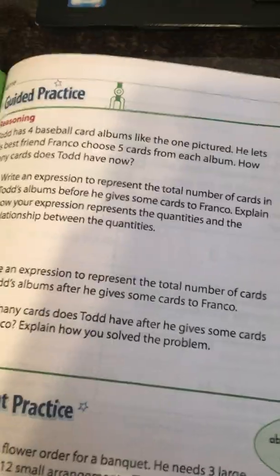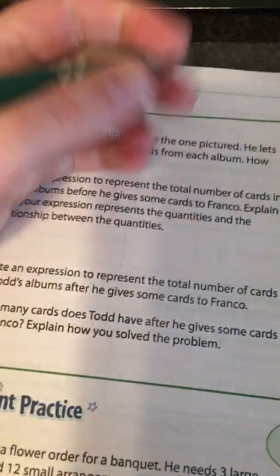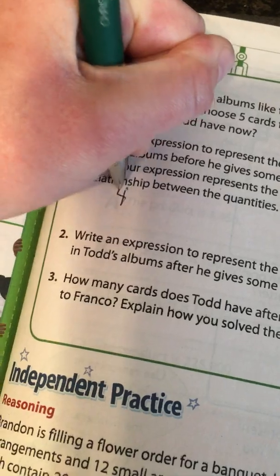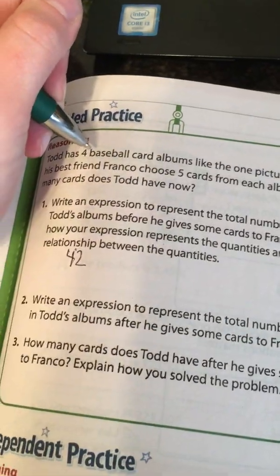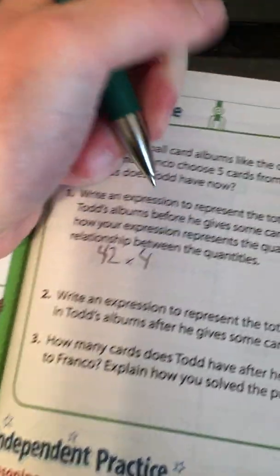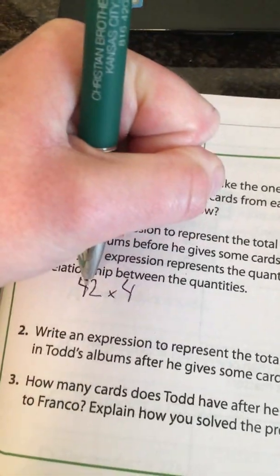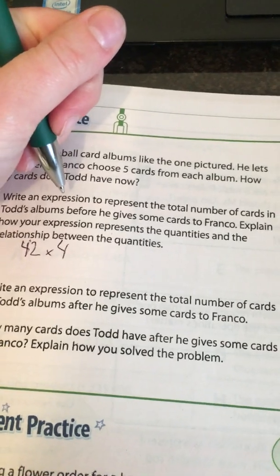Okay, so I'm just going to start with that part. So, he has 42 cards in each album, so 42. And then he has 4 of those albums. So 42 times 4. Because there are 42 cards in each of the 4 albums. So that's my first expression to represent his total amount of cards.